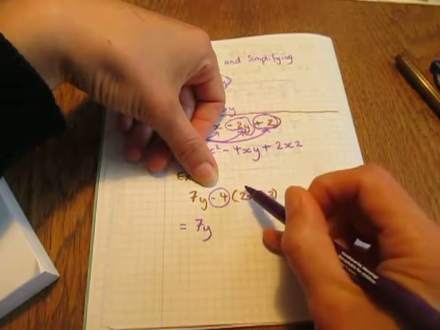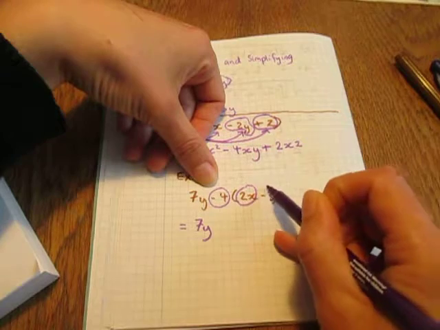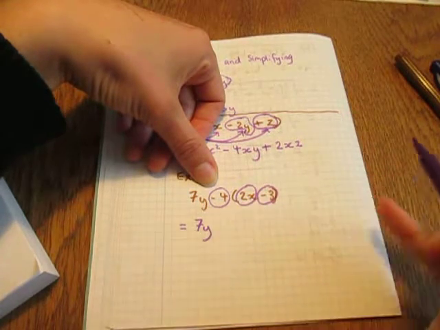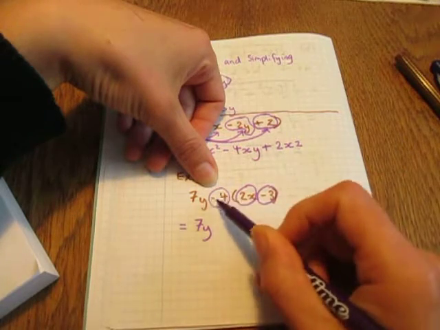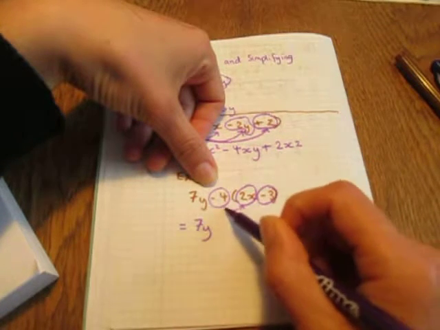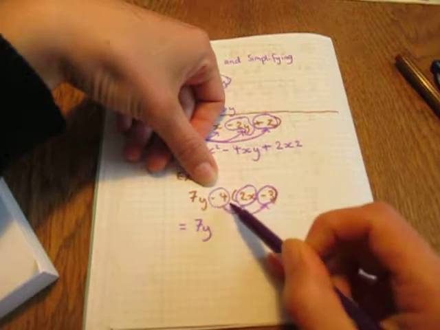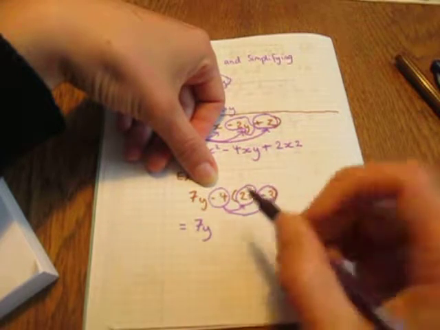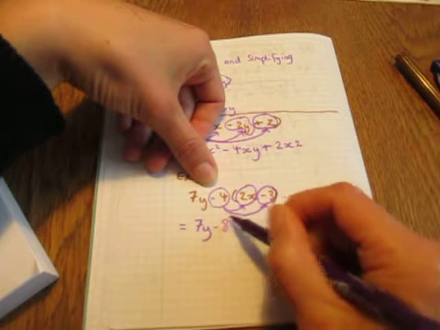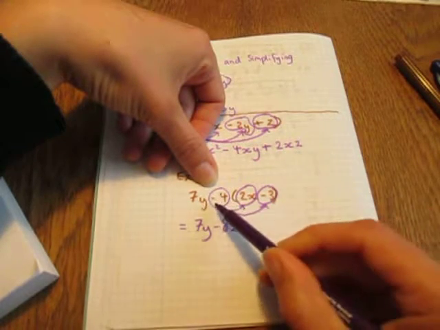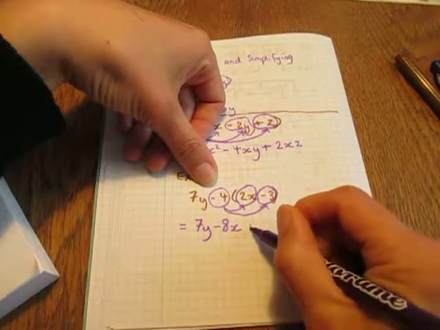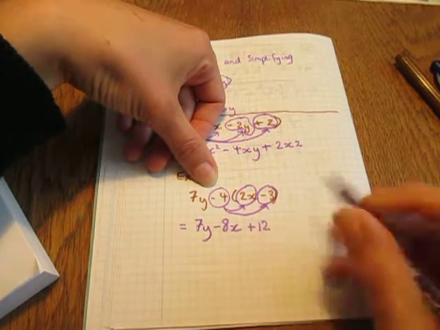So this negative 4 is going to be multiplied by this positive 2x. We can't see a sign here, so we know it's positive. And then that negative 4 is going to be multiplied by that negative 3. Negative 4 multiplied by positive 2x gives me a negative number, negative 8x, and a negative 4 multiplied by a negative 3 gives me a positive number, and it's positive 12.